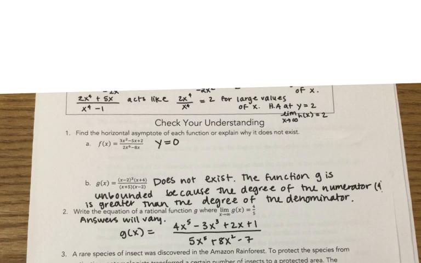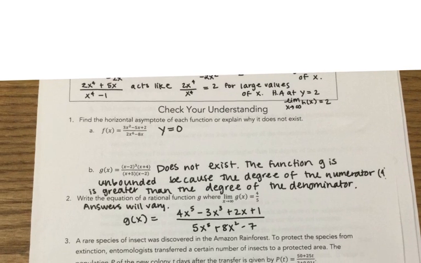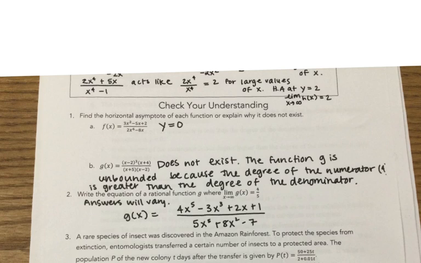3. A rare species of insect was discovered in the Amazon rainforest. To protect the species from extinction, entomologists transferred a certain number of insects to a protected area. The population P of the new colony, T days after the transfer, is given by the function P of T equals 50 plus 25T over 2 plus 0.001T. A, what's the y-intercept?